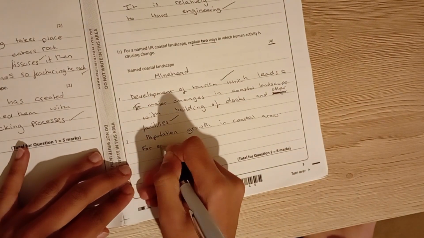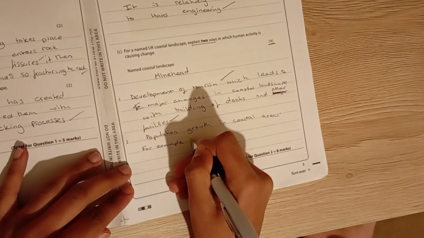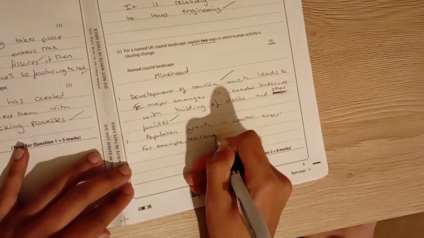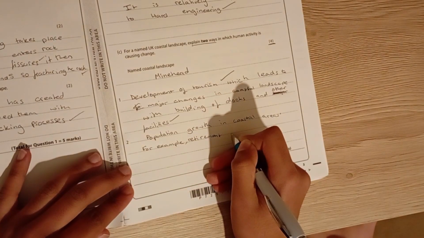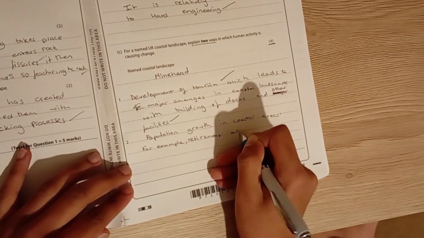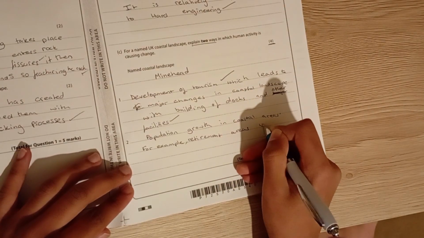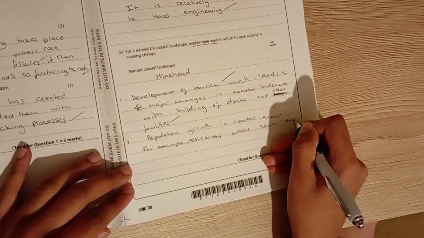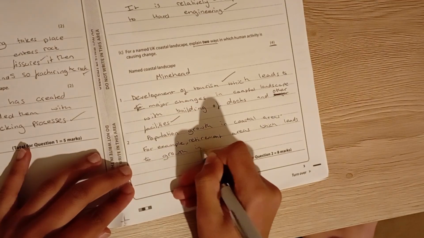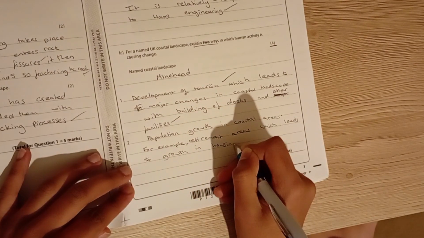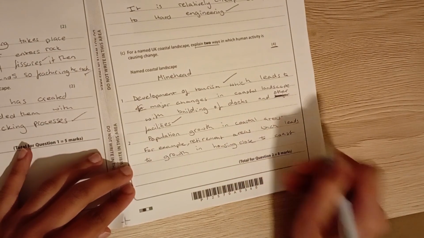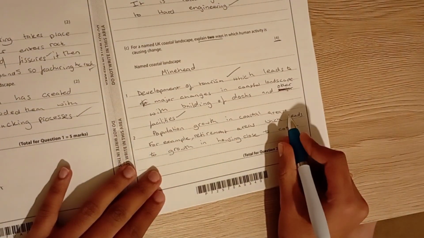For example, retirement areas that leads to growth in housing close to coast. And you get 1 mark for saying population growth in coastal areas.